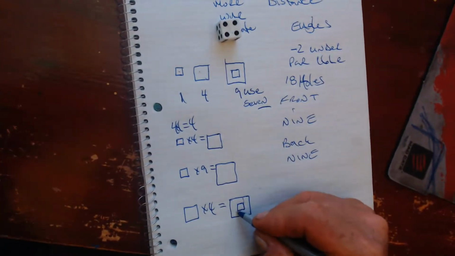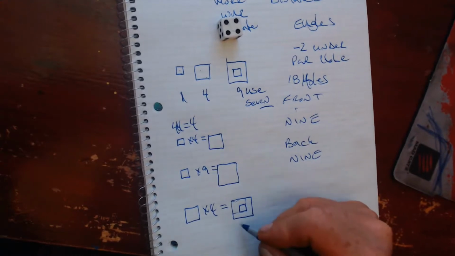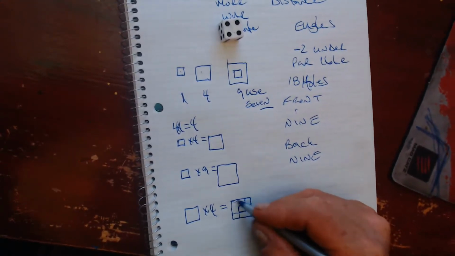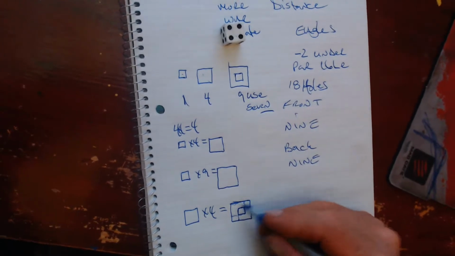One of the first areas, it is 4 over here. The next area, it is 4 over here. It's 44. This is the way it is.